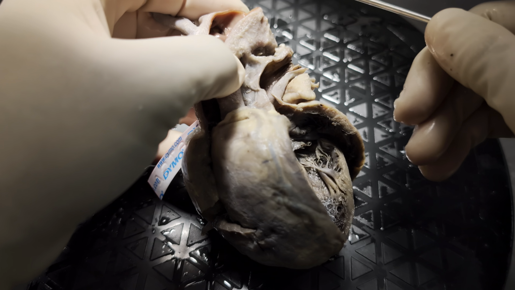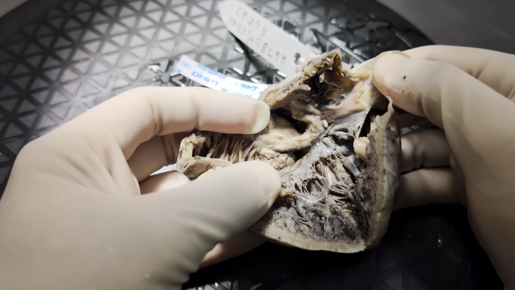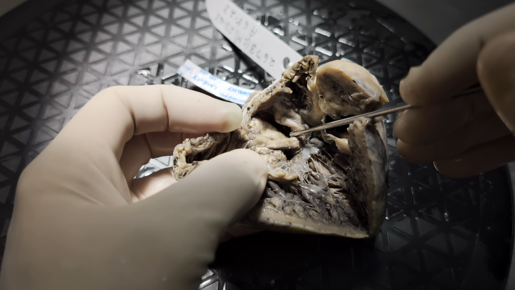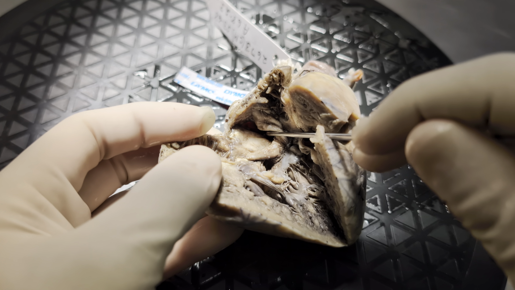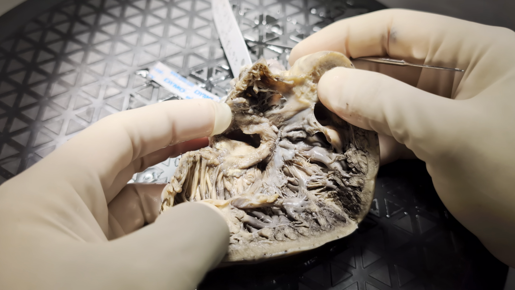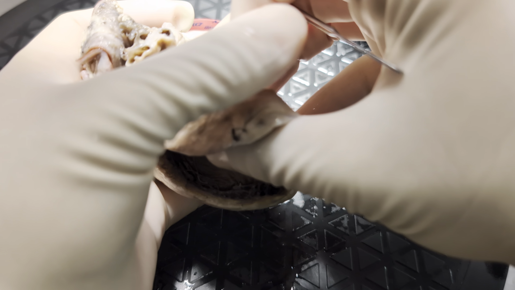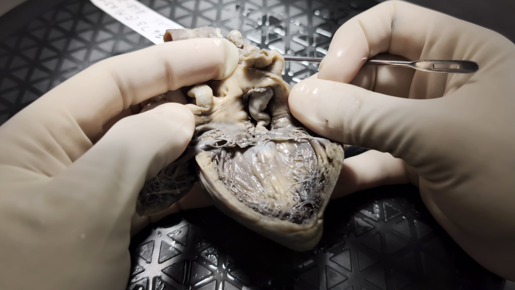So transposition with a Mustard procedure, and going through the Mustard once again, this baffle would be redirecting flow from the superior and inferior caval veins across the atrial septum and taking that deoxygenated blood over to the left-sided atrium, so then it could go to the left ventricle and get pumped out to the lungs, to the pulmonary trunk.